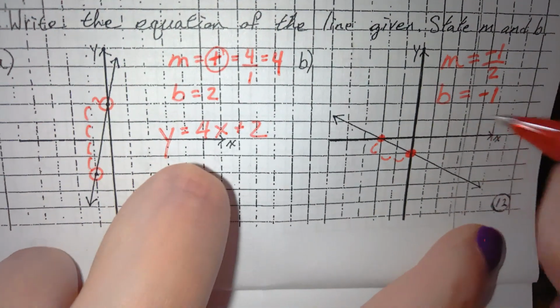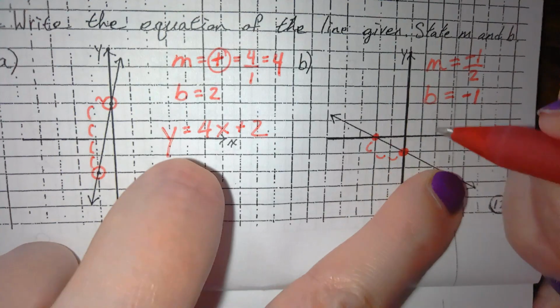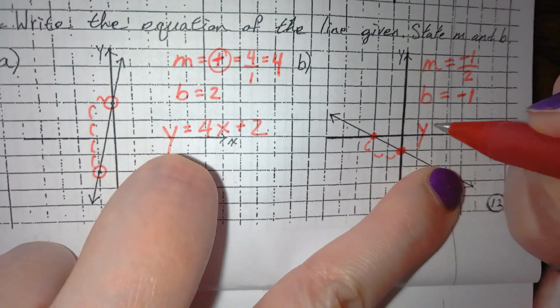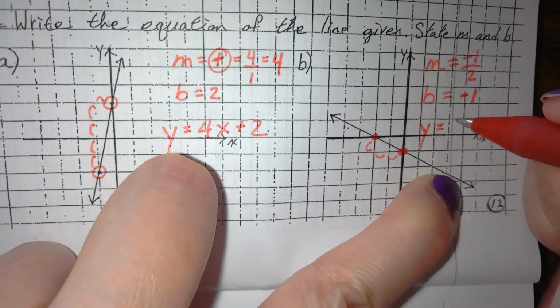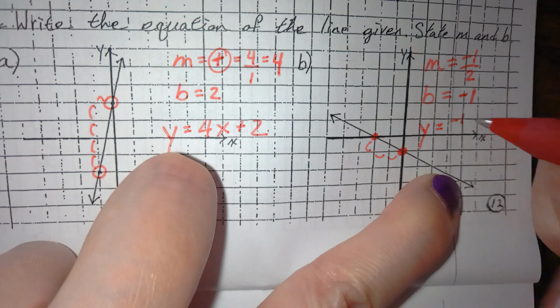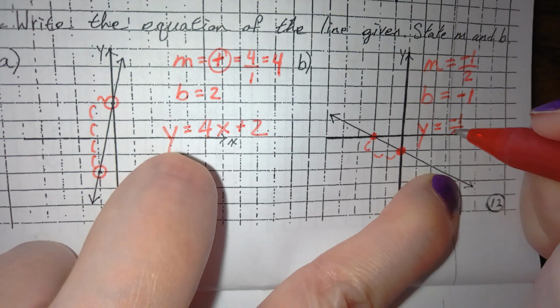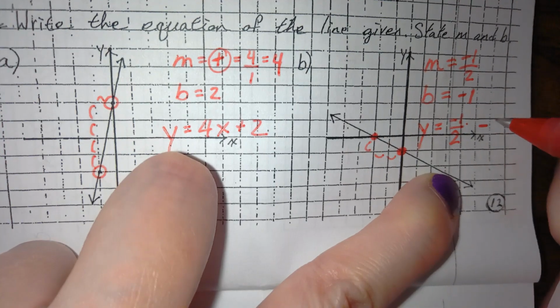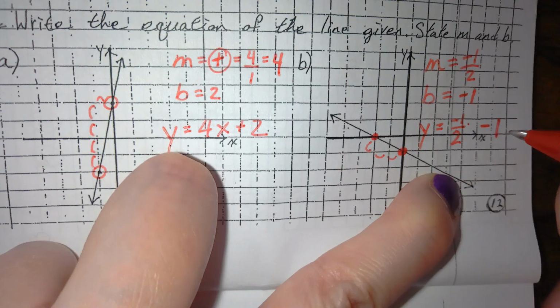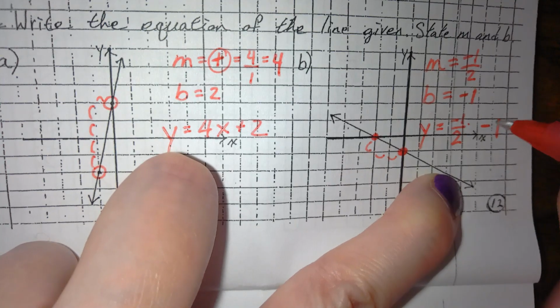So let's see, Hussein. I have my M. I have my B. So what's my equation? Y equals M, -1 over 2. Plus or minus? If B is -1, you would just have -1, because if you do plus -1 or minus -1, it is going to be wrong.